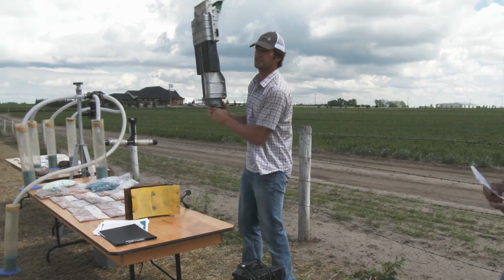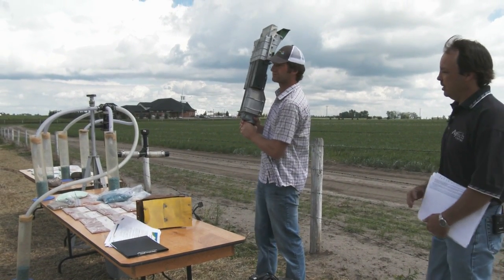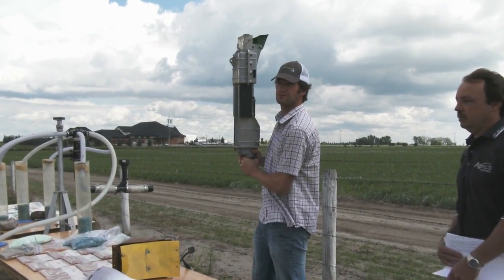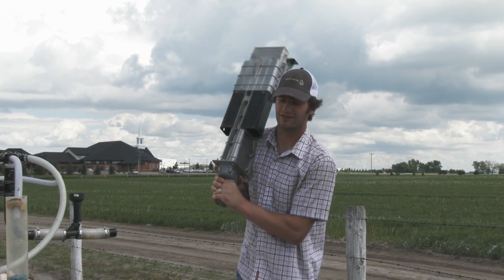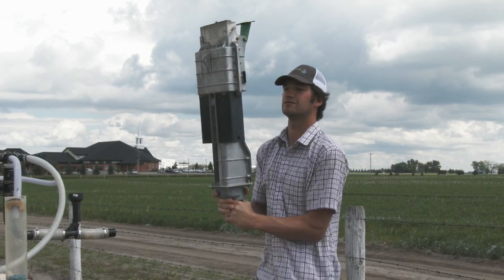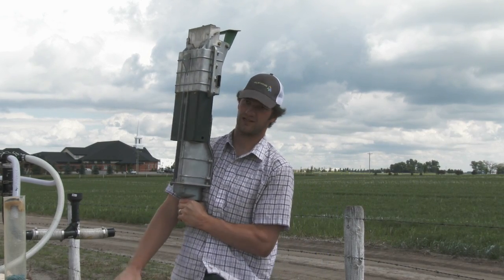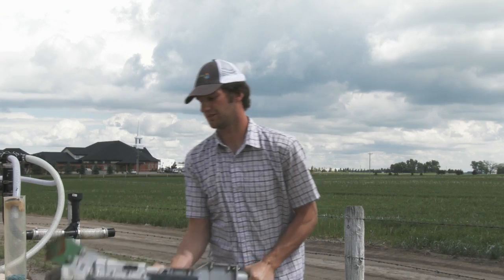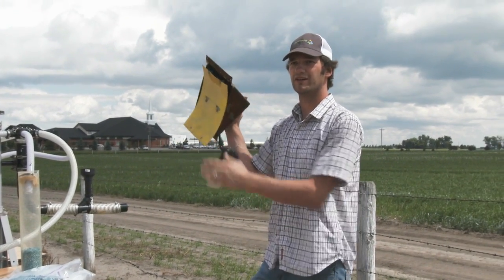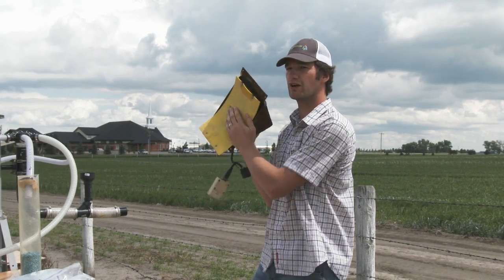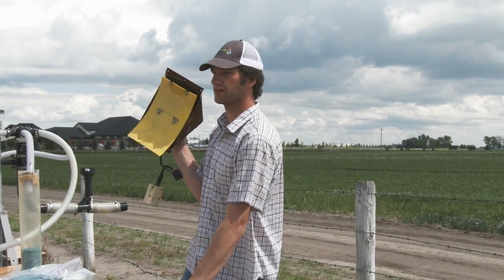So who knows what this is? Close. Oh, it is. So that's what this is. This one in particular is your mass flow sensor, which correlates more directly to your yield. This is the moisture monitor, or the moisture sensor.